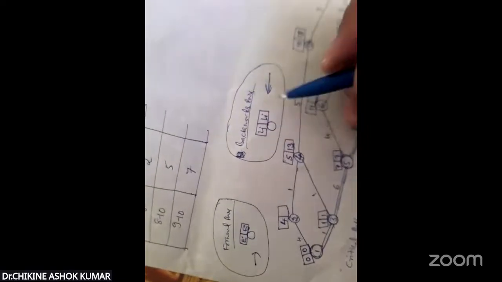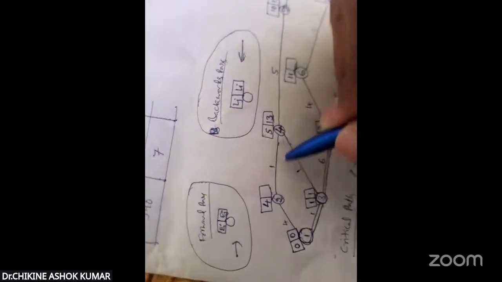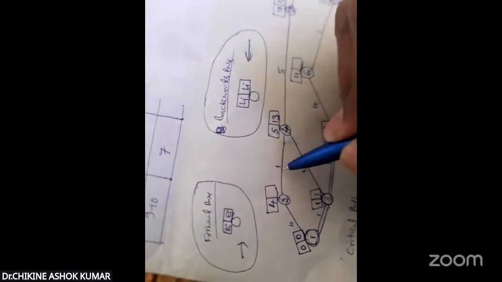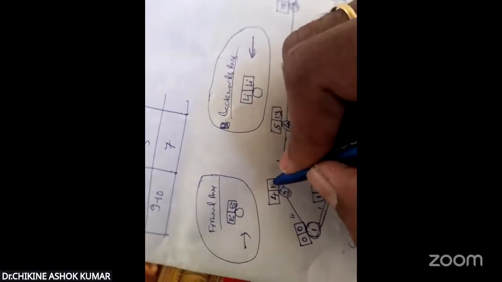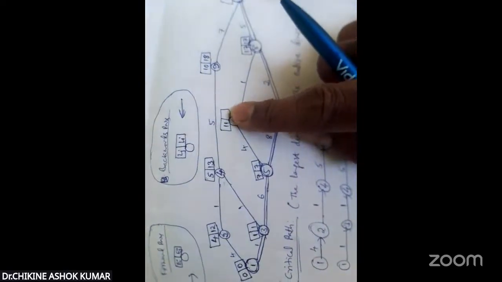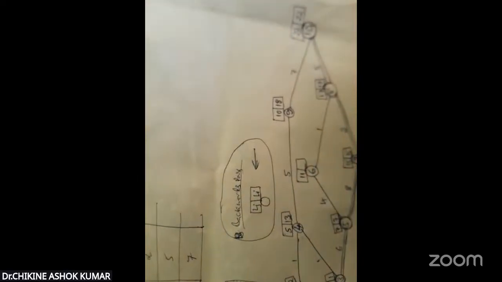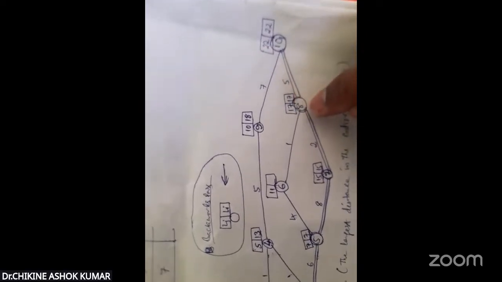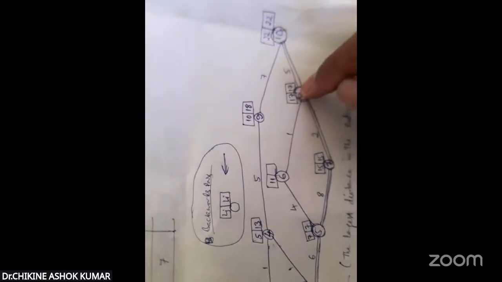Okay. Next, 4 to 2. It has taken 1 hour. So 13 minus 1, 12 hours. Next, still we need to find one more value. That is 6. So coming to the 6, 10 to 8 has taken 5 hours, which means 22 minus 5. I got 17. And 8 to 6 has taken 1 hour. So subtract this 1 hour from 17. 17 minus 1, this will be 16.